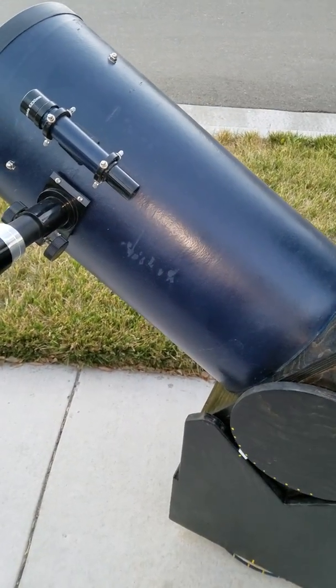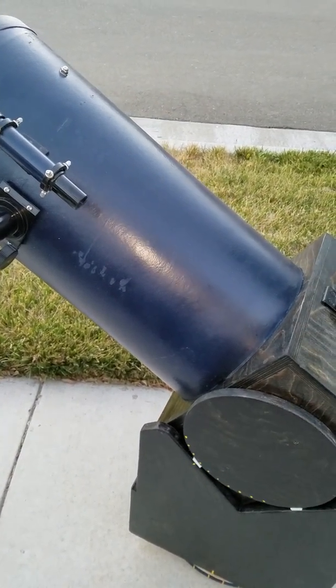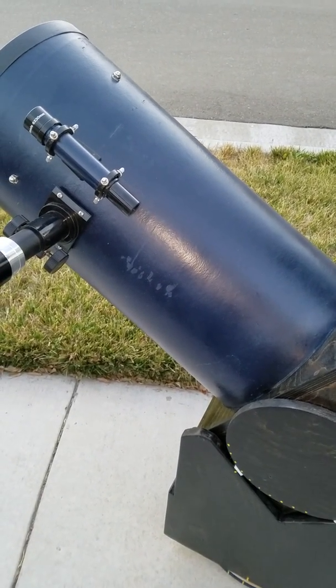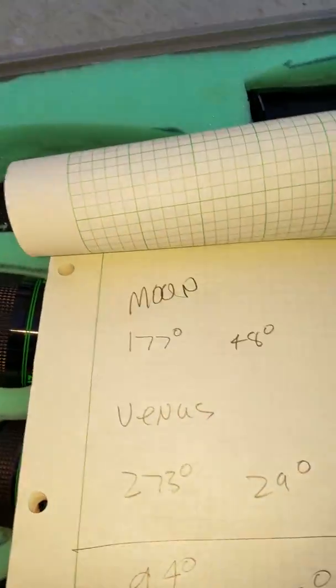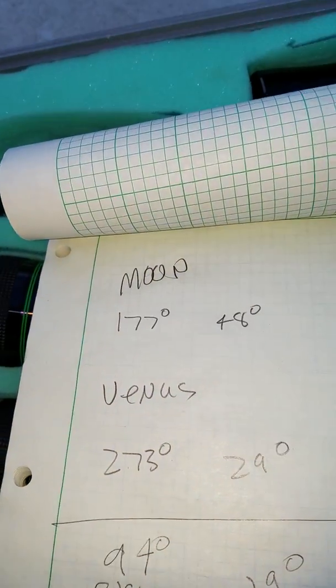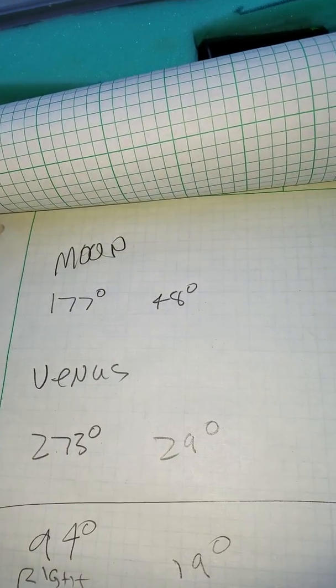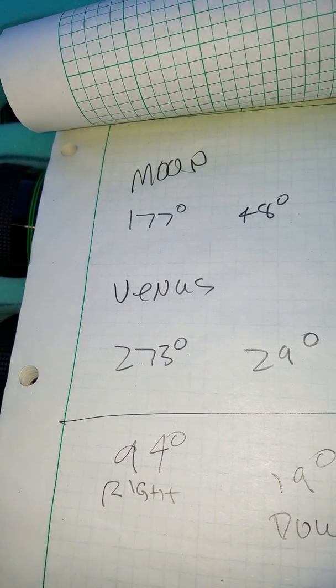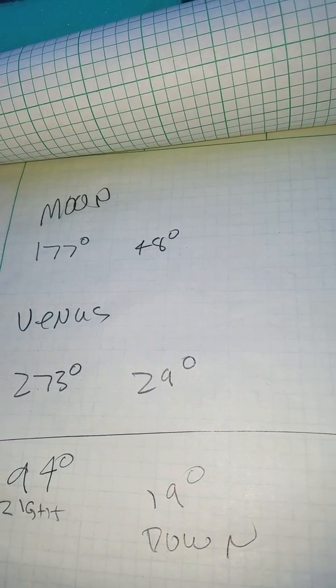So, I use Planet Droid, but there are other programs that you can use to find the altitude and azimuth of planets, including the moon. So what I did was I went to it and I found out that the moon was 177 degrees azimuth and 48 degrees altitude, and Venus was 273 degrees azimuth and 29 degrees altitude.